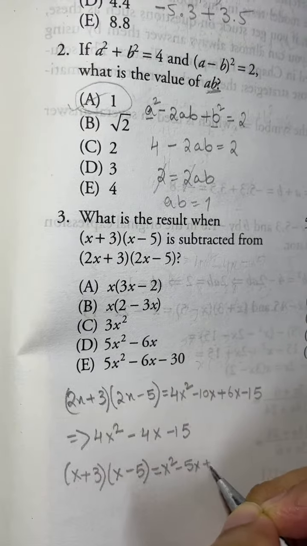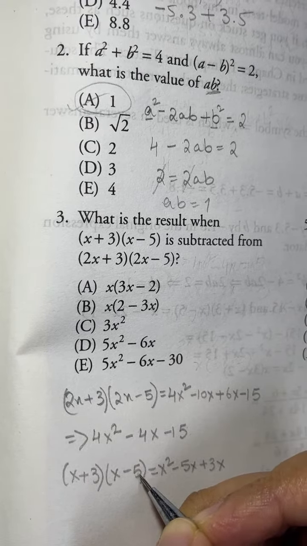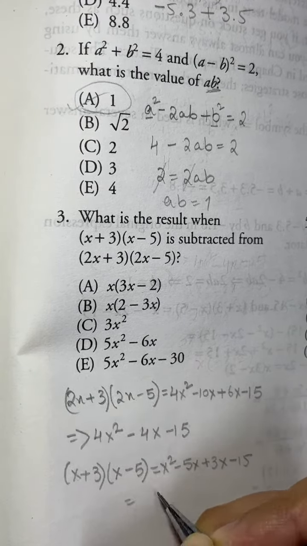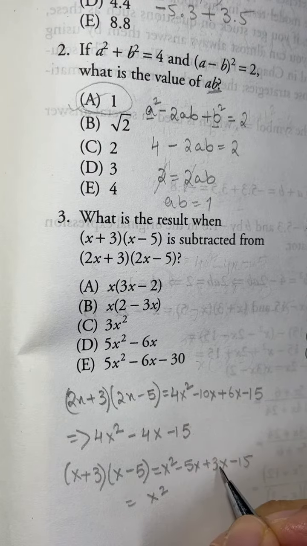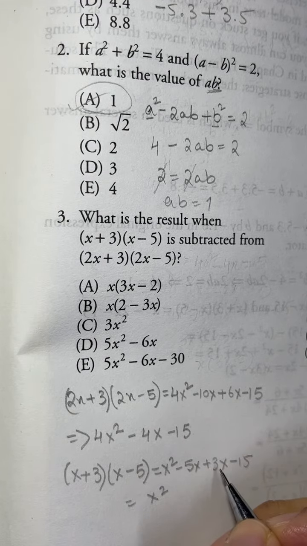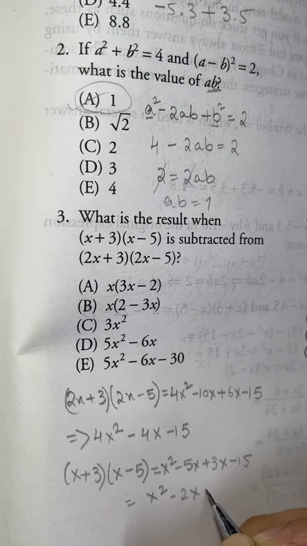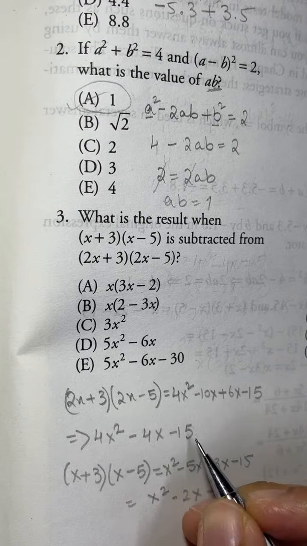plus 3x plus 3 times minus 5. So it's minus 15. Now you have x squared minus 5x plus 3x. Subtract the numbers. 5 minus 3 is 2, and you have the greater number sign. Minus 2x minus 15. So you have got 2 equations.